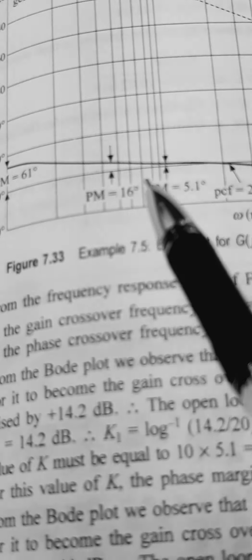So I think that when you are observing it, this is the 10 frequency line, this is 20. Here, just after that, it is clearly crossing. So the phase crossover frequency is 21 for our problem.